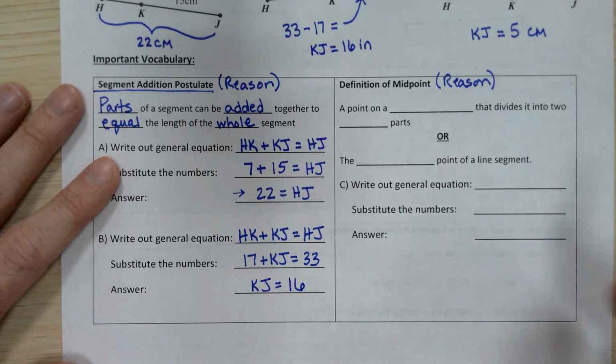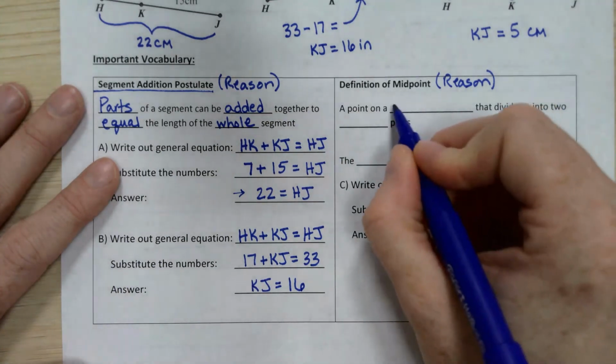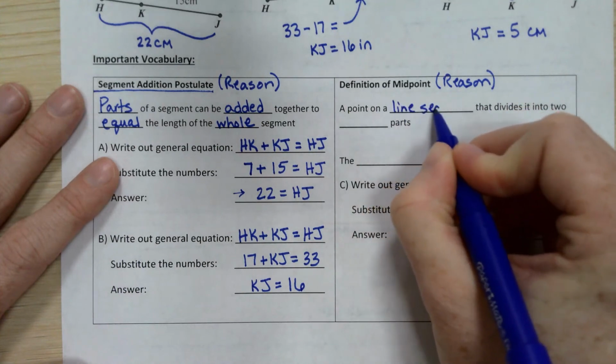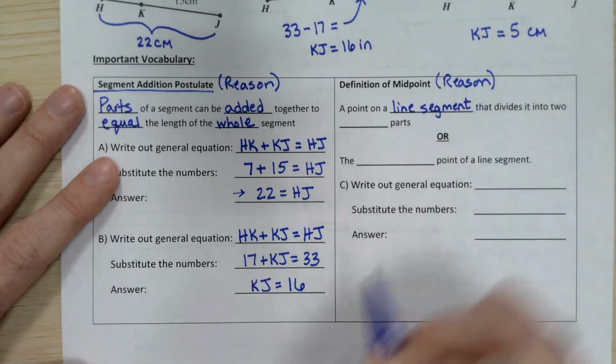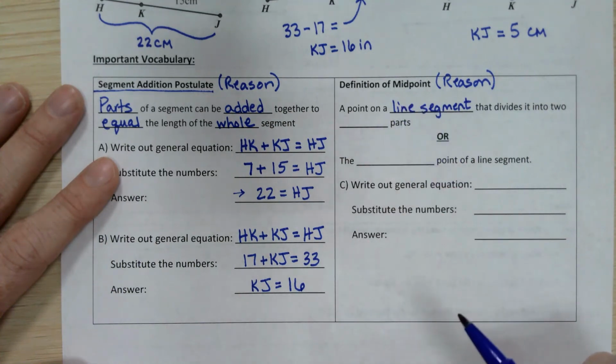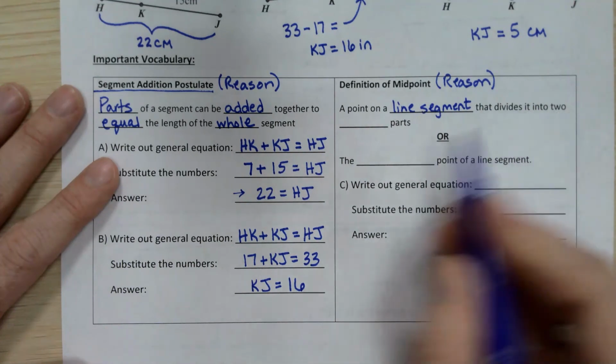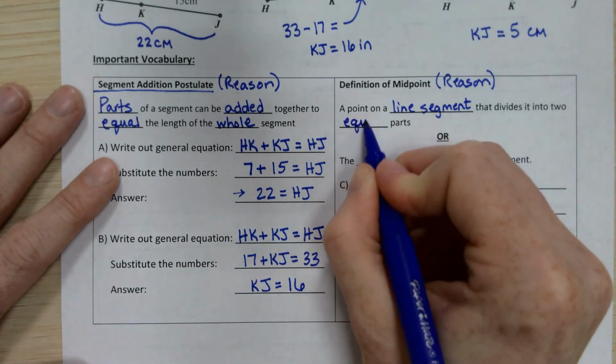All right, continuing on, we're looking at the definition of midpoint next. So a midpoint is going to be a point on a line segment. Sometimes we just call those segments, by the way, so if you leave out the word line, it's okay. That point, though, specifically divides the segment into two equal parts.